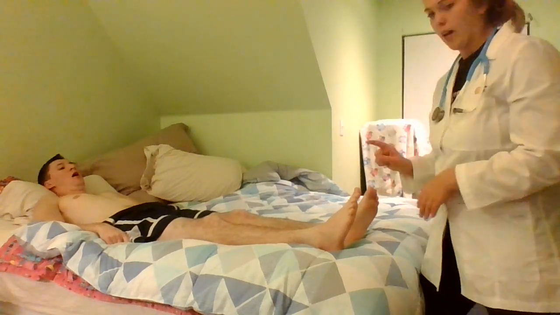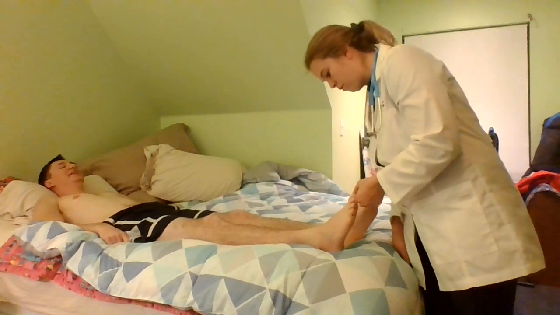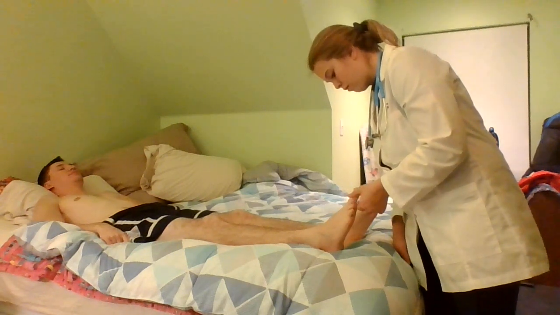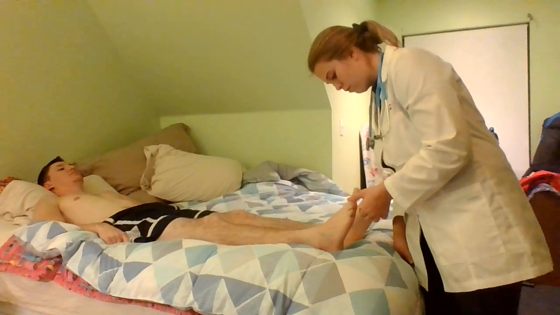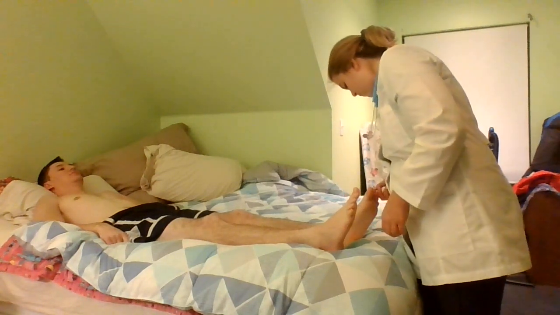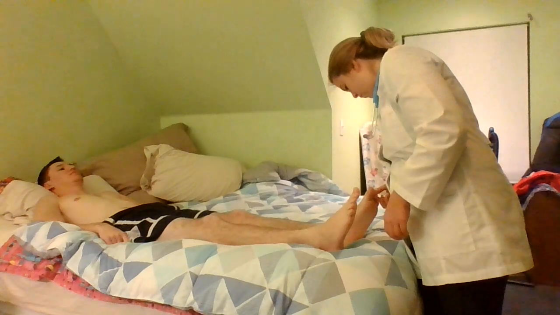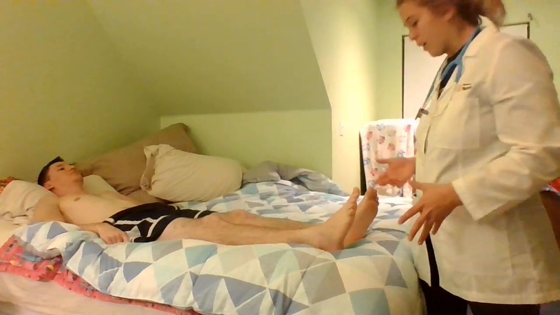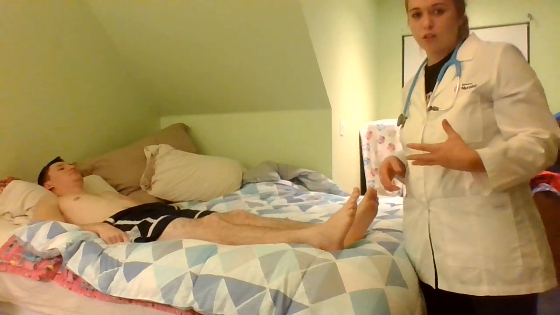I'm now going to check the capillary refill in his toes. Okay, capillary refill was less than 3 seconds, so that's a normal finding.